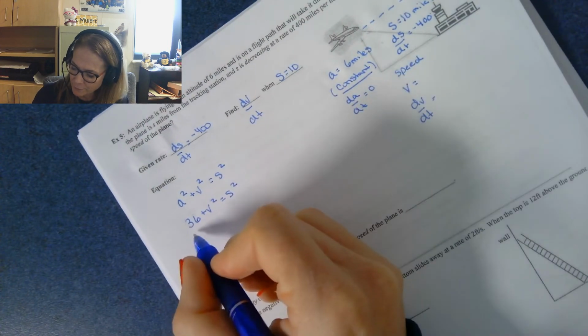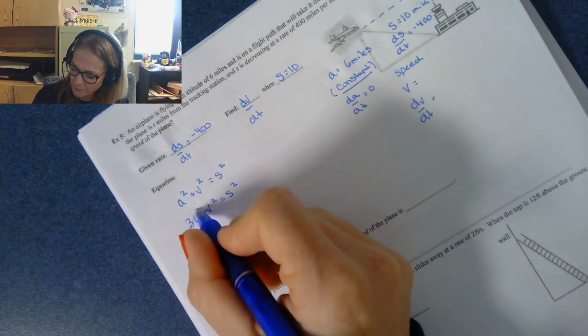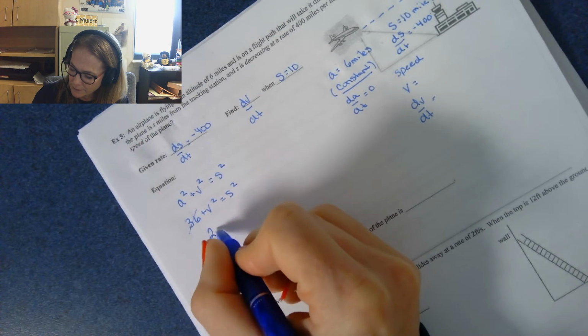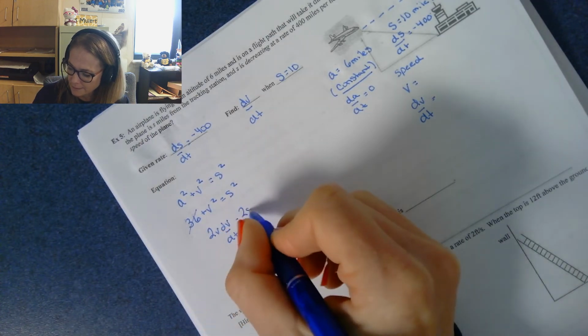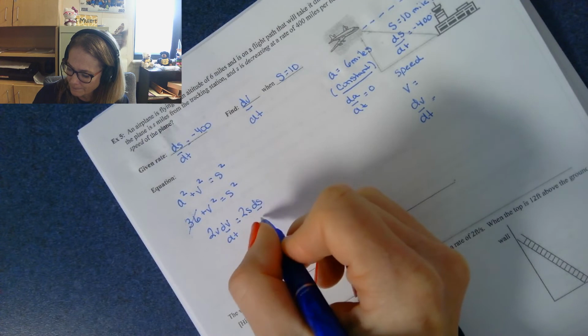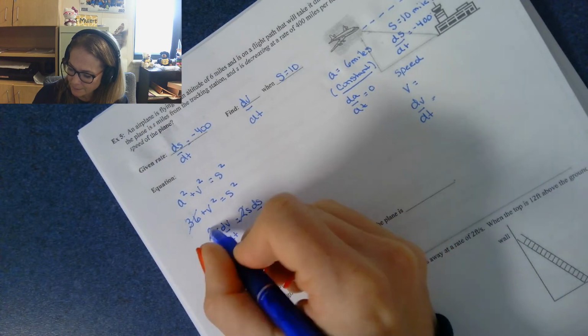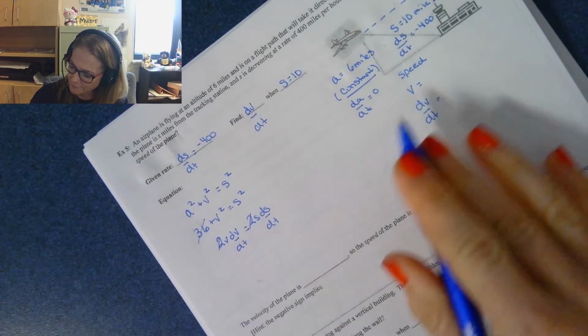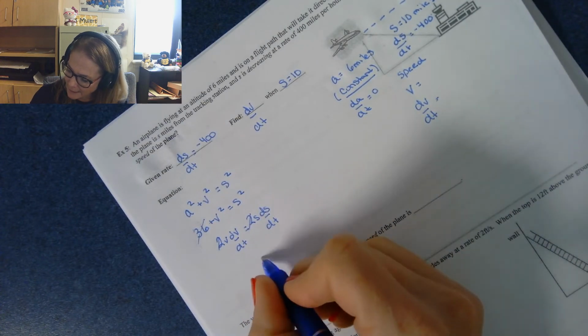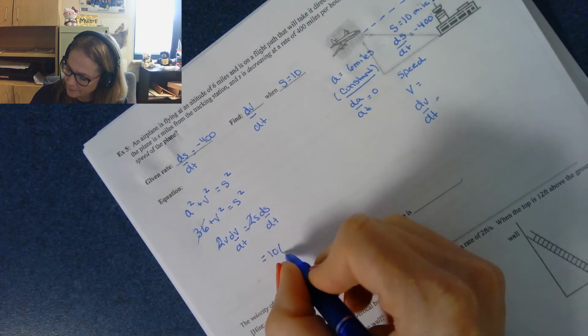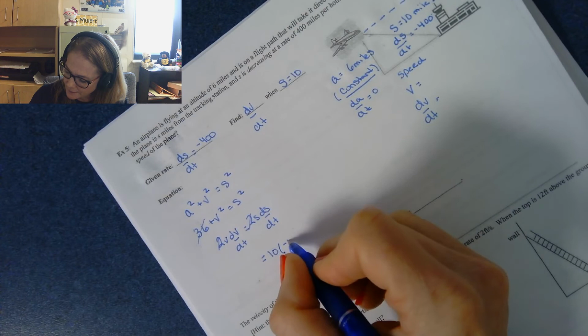So let's differentiate. That goes to 0, and then we get 2v dv dt equal to 2s ds dt. We've got a 2 on each side, so let's simplify our lives. Let's plug in v. I don't know it. Let's plug in dv dt. I don't know it. Let's plug in s, that's 10, and ds dt, which is negative 400.